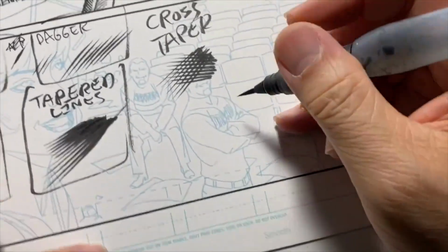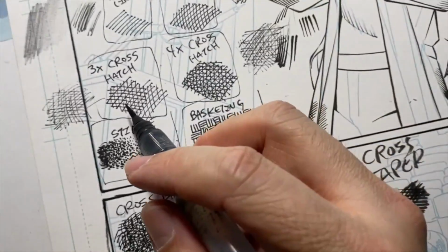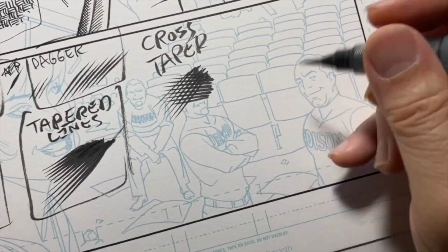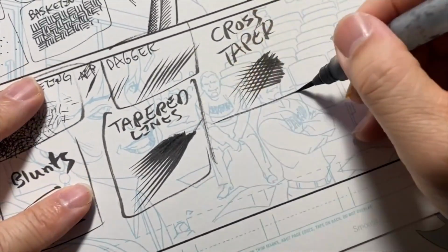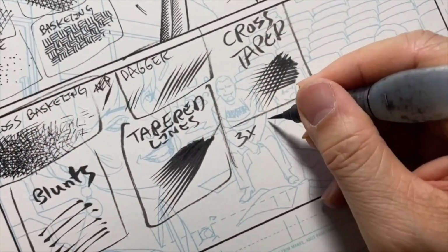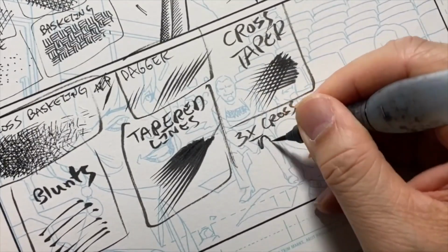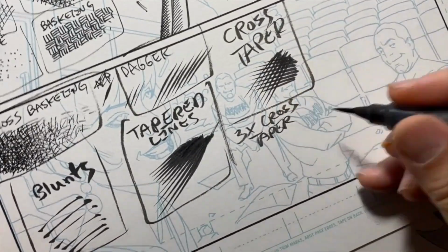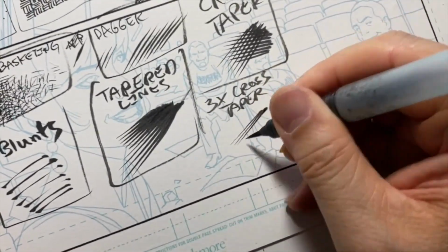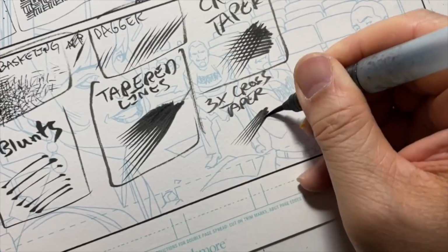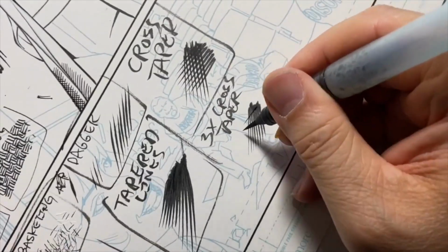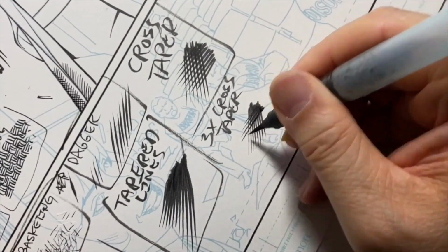What you want to do when you're cross tapering or hatching or cross hatching is you want that pattern to be there. Okay. Now earlier I mentioned you can taper, cross taper, and there's also 3 times cross taper. 3 times cross taper is just like you can guess. Right here, you go one direction, press down, close up the line as it gets into the black area, like that. You're going to go in here, close up the line as you get into the black area, like this.